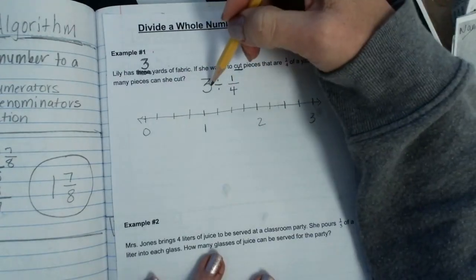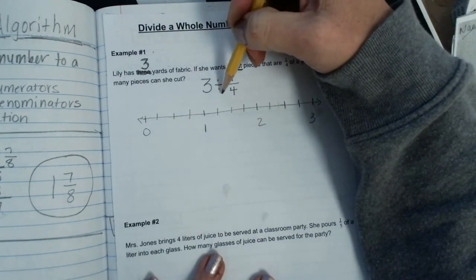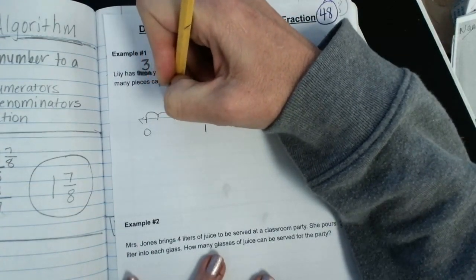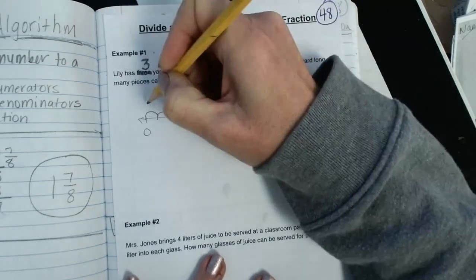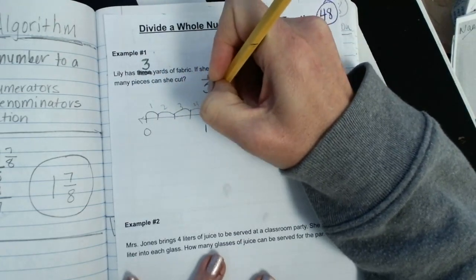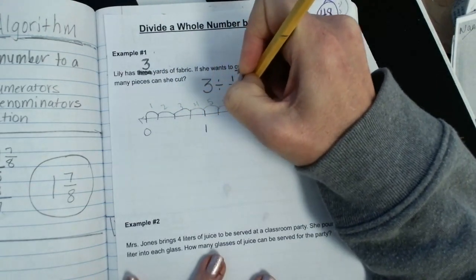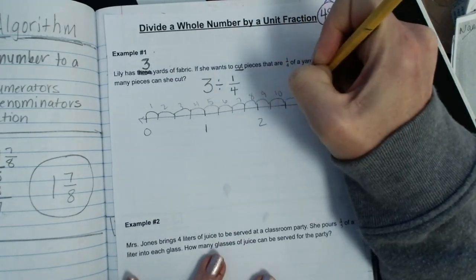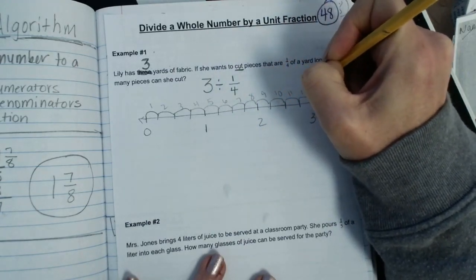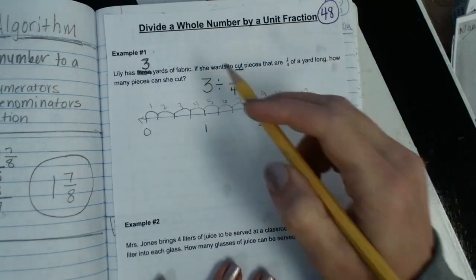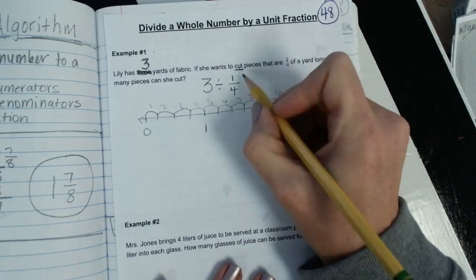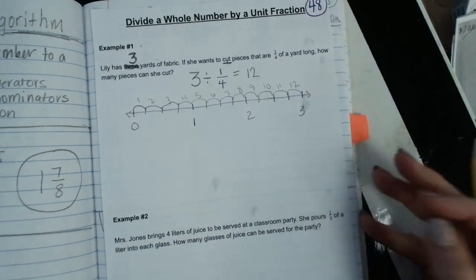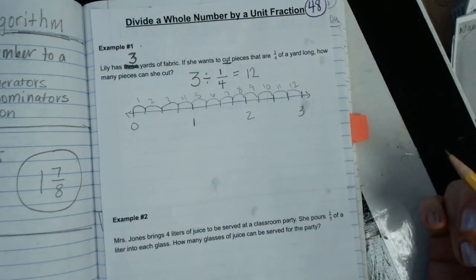So if we want to know what 3 divided by 1/4 is equal to, we can go back and count our pieces. There's 1, 2, 3, 4, 1, 2, 3, 4, 5, 6, 7, 8, 9, 10, 11, 12. So that means that 3 being divided up into 1/4 parts, we're going to have 12 smaller pieces after we take that 3 yards and cut each yard into 1/4 parts.